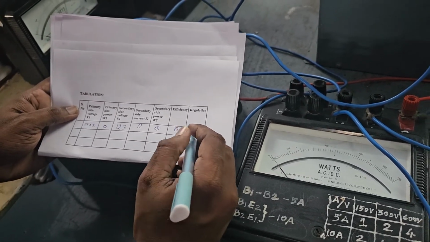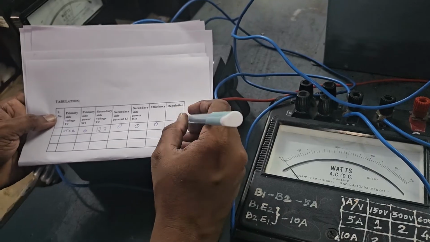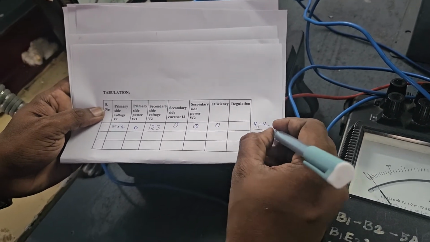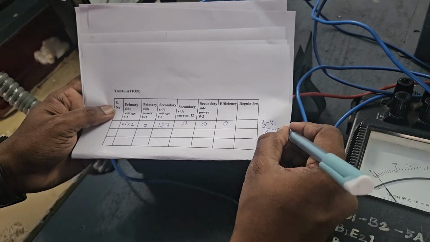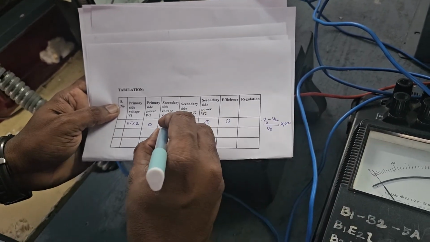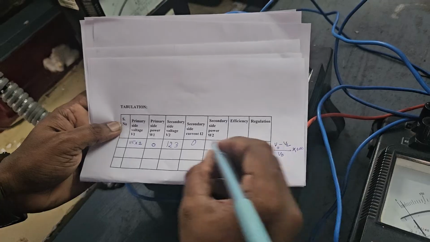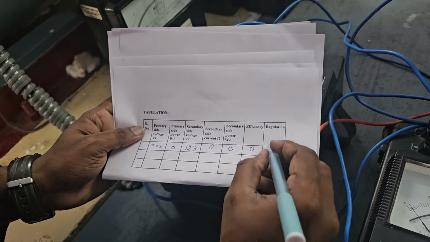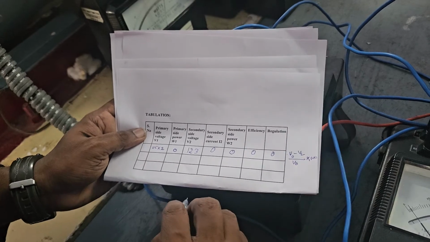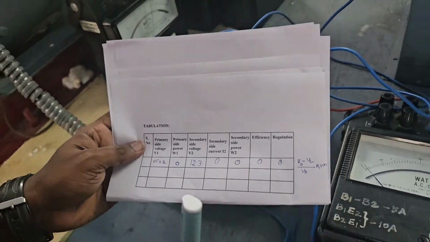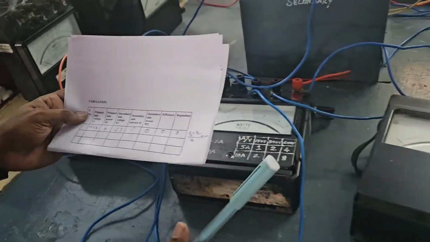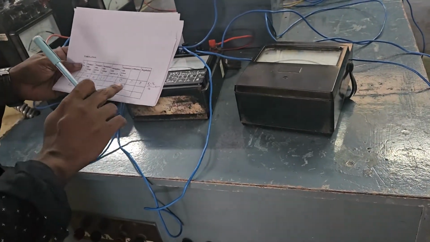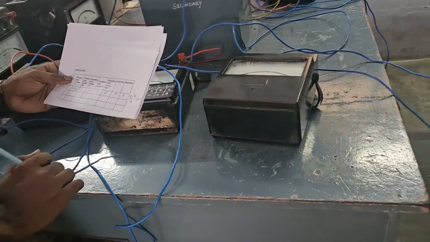And regulation is nothing but voltage at no load minus voltage at load, divided by voltage at no load, into 100. This is the formula. You see now the nodal voltage on the secondary side is 123, and we are not adding any load. So in that case, you can consider the regulation as 0. Right? Now what we do, we'll keep on adding some electrical load, and each time I'm going to record the reading, and then I will try to figure out the efficiency and regulation.